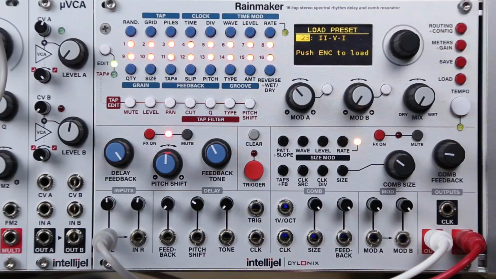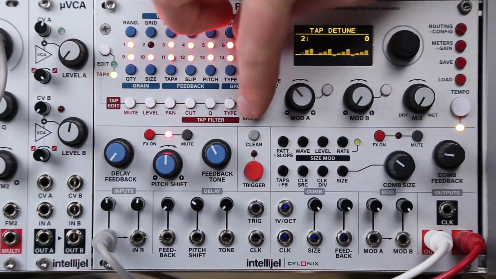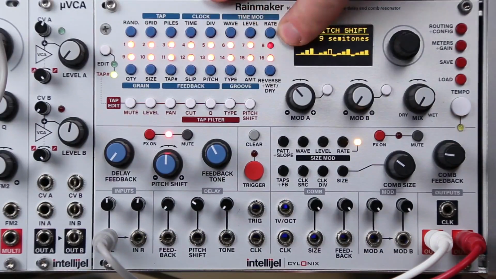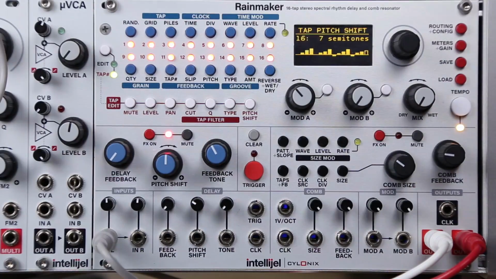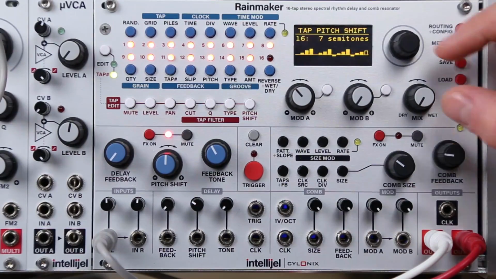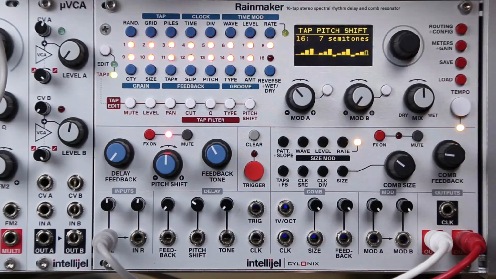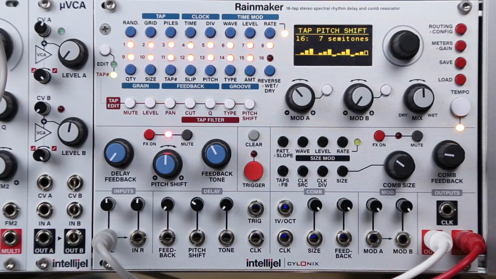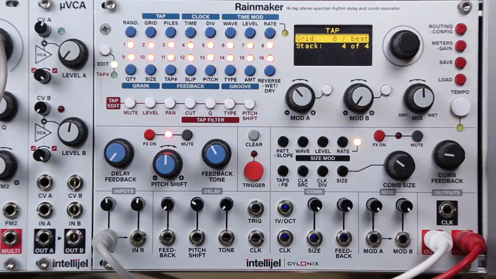Rainmaker's preset 23, 251, takes advantage of stacks to create chords in the delay signal. While using Rainmaker to generate chords, you will probably want to avoid feedback to prevent dissonant results, depending on what you're going for. And changing the grid size will change the rhythm of those chords.